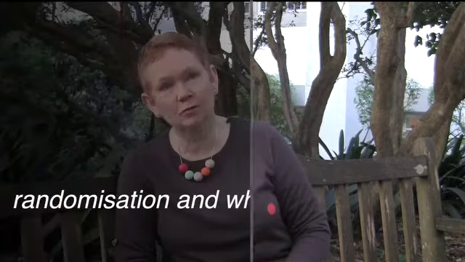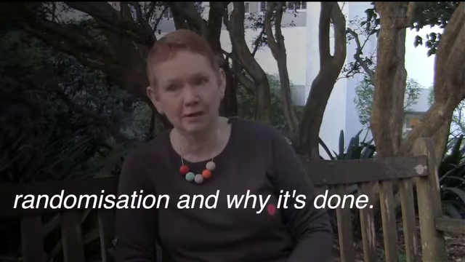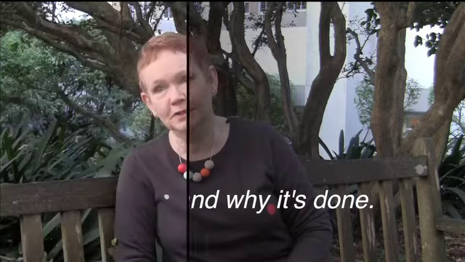There are a couple of key elements that a patient information sheet should include if they're appropriate. So often randomisation is involved, and randomisation and why it's done should be explained clearly.